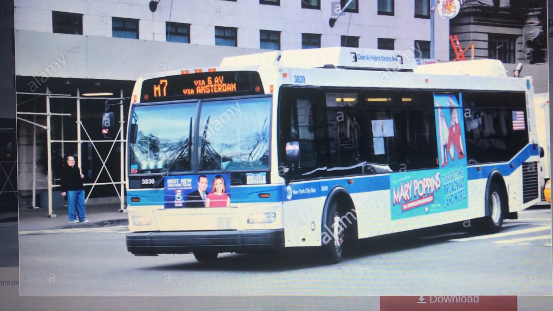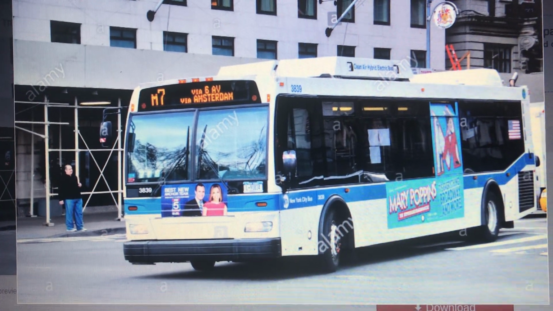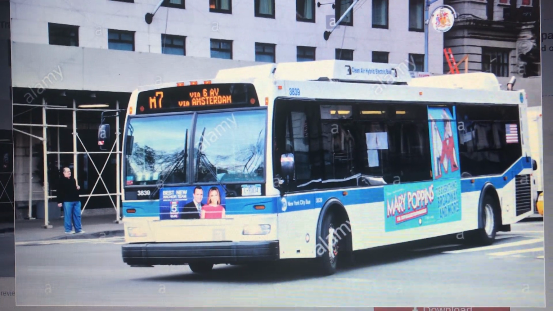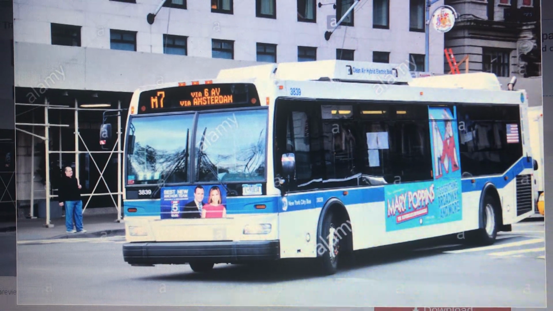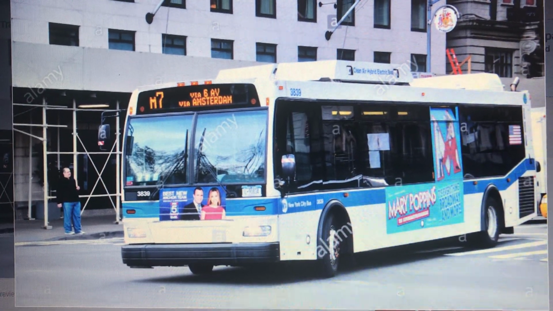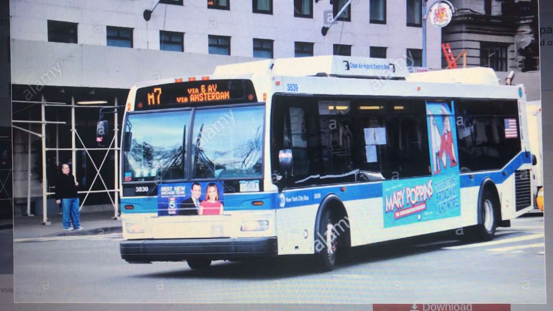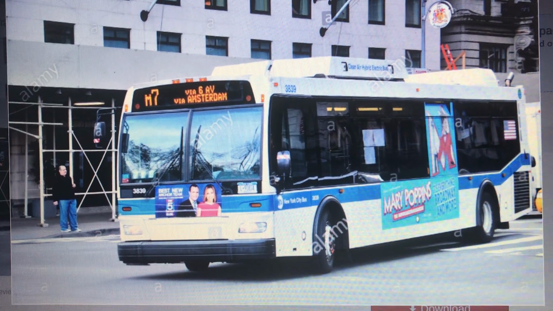Next stop, Amsterdam Avenue and West 77th Street. This stop is Amsterdam Avenue and West 77th Street. Next stop, Amsterdam Avenue and West 79th Street. Transfer available to M79 SBS. This stop is Amsterdam Avenue and West 79th Street. Next stop, Amsterdam Avenue and West 81st Street. This stop is Amsterdam Avenue and West 81st Street.